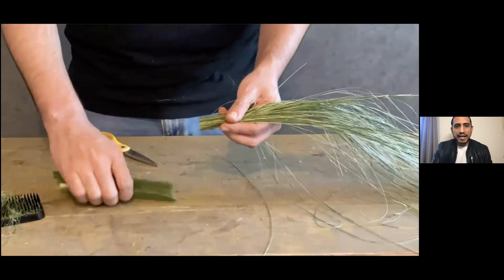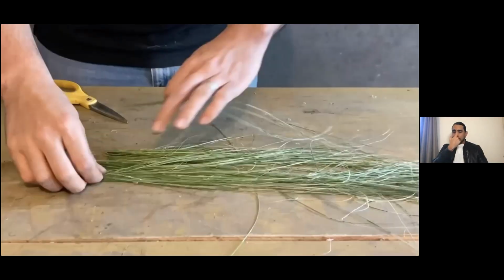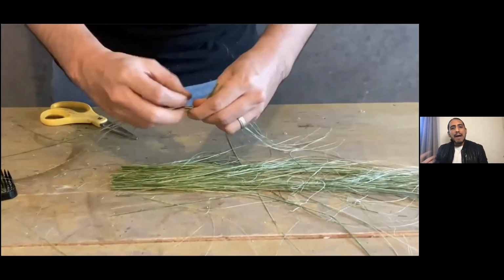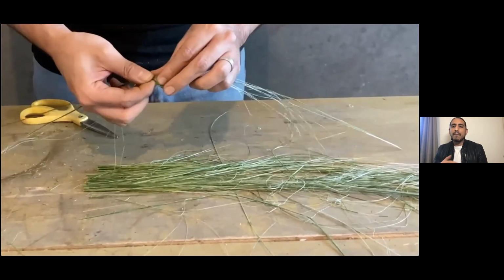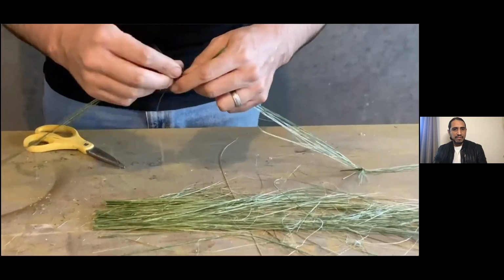After I get the strings that I want, with the width or kind of the age that I prefer, I cut the ending of the formium to separate all the strings, and I will start using these formium strings to wrap all my 10 pieces of wire that I prepared previously.